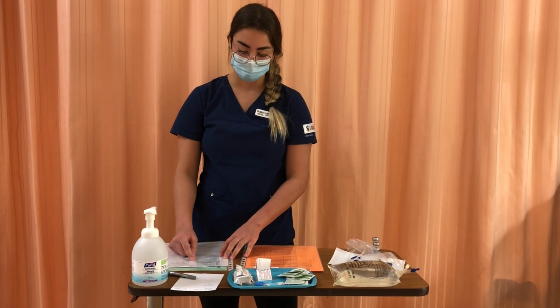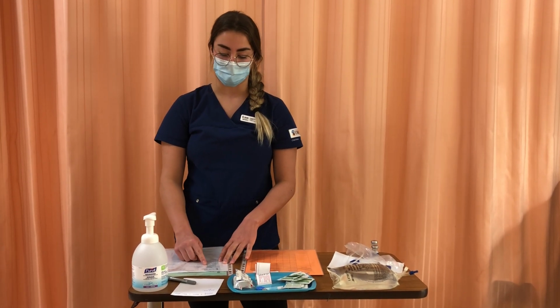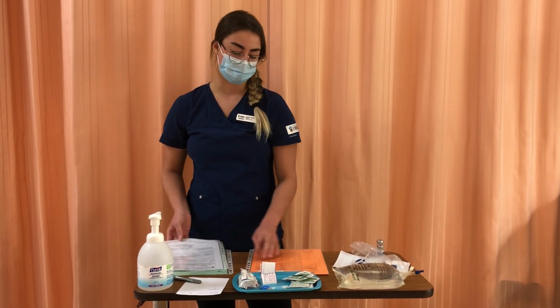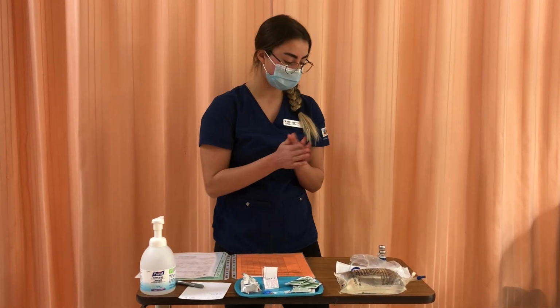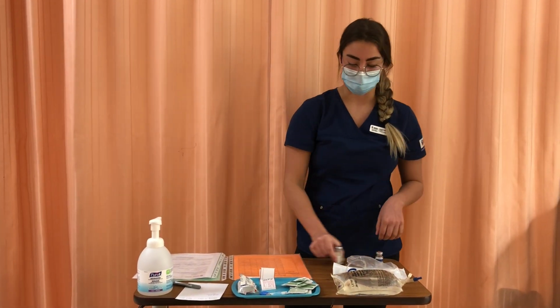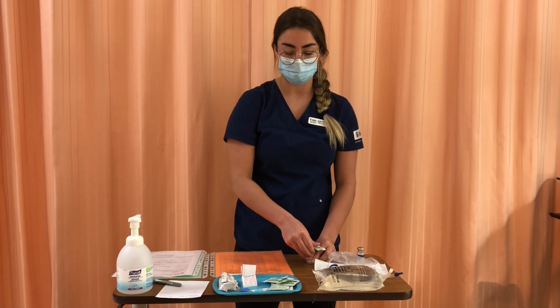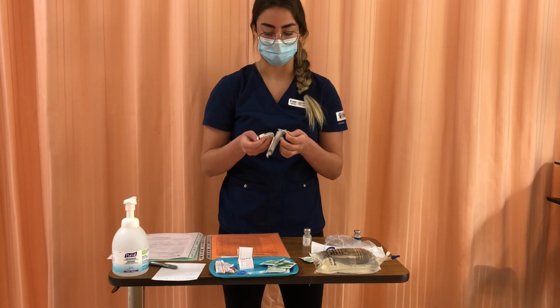And some hazards that I might mention to the patient are that they might experience a rash, nausea, vomiting, and diarrhea. So I'll make note of that, and then I'm ready to start preparing my medications. So I'm going to do hand hygiene again. Pull my sterile water here, and I'm going to swab the top for 30 seconds. Let it dry for 15 while I get my supplies ready.